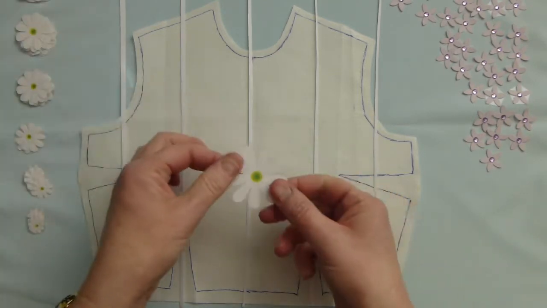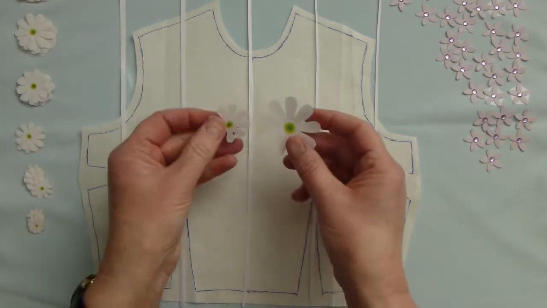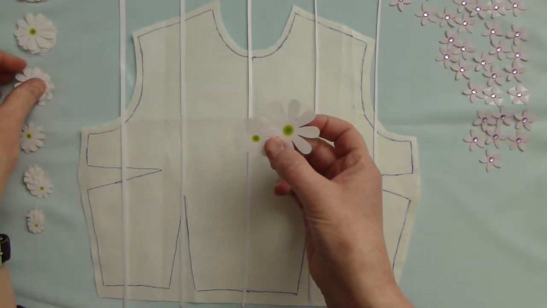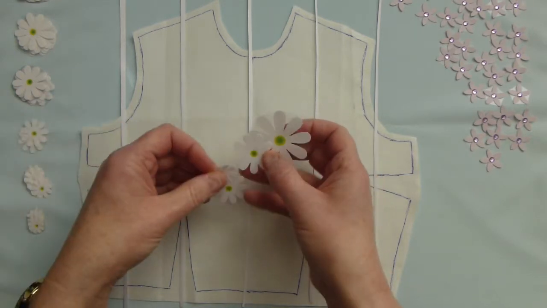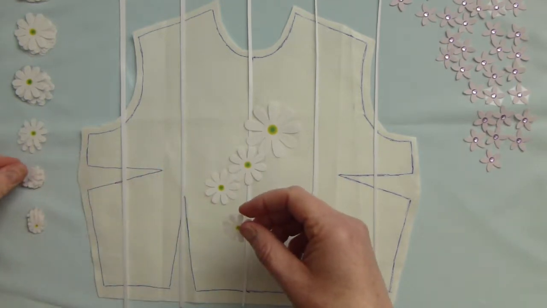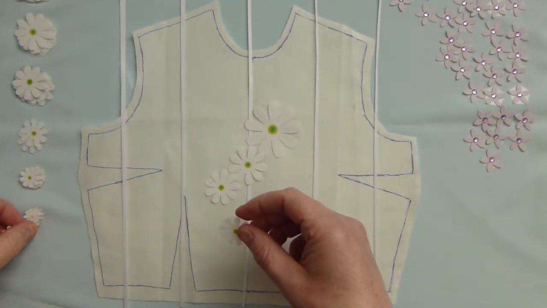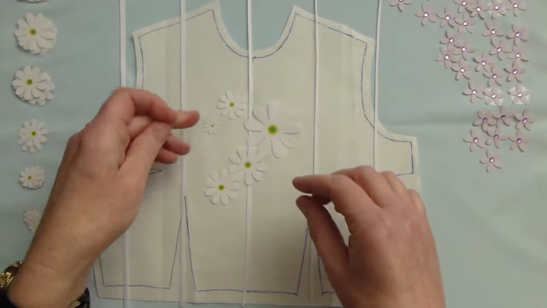Now, since I use stickers as my motifs for example, I will use different daisies. They are all different sizes, and the idea here is to use the same motif made in different sizes.